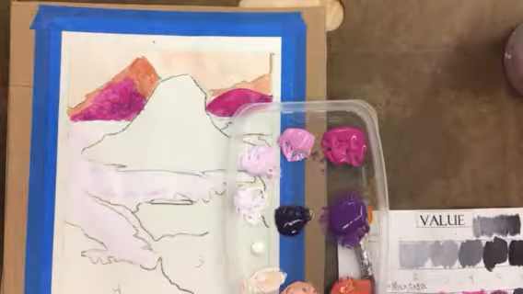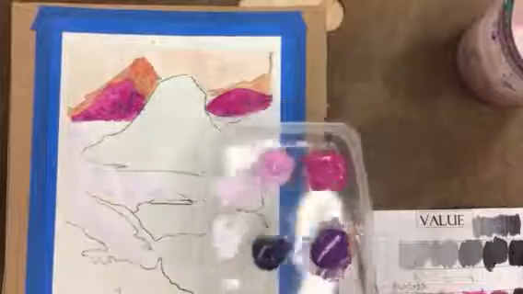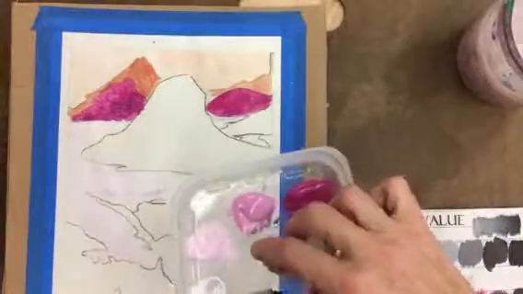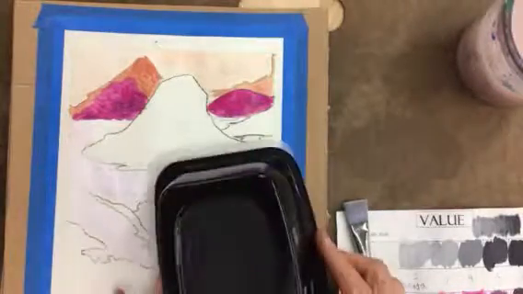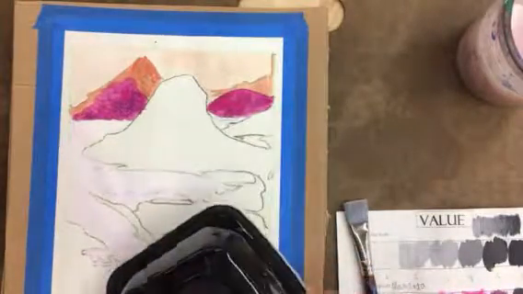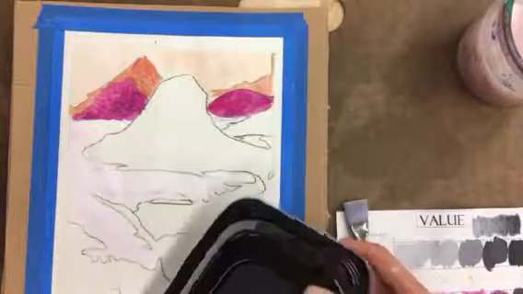I'm going to dip that paper towel into the water so that it kind of keeps a little bit of damp moisture inside the palette. Put the lid on, and then store that away where my palette goes.